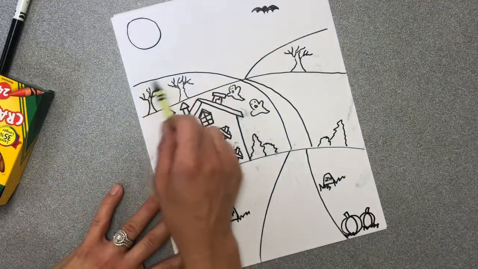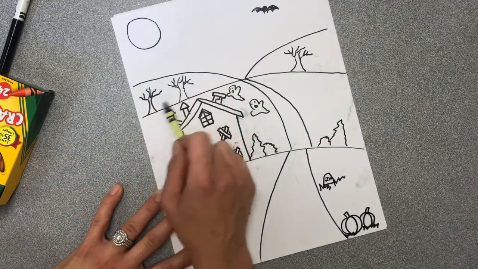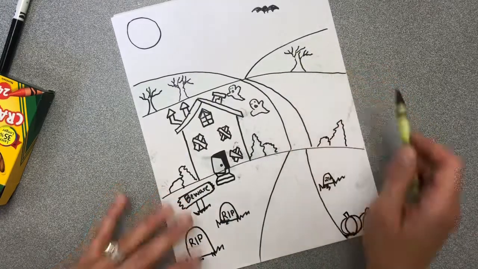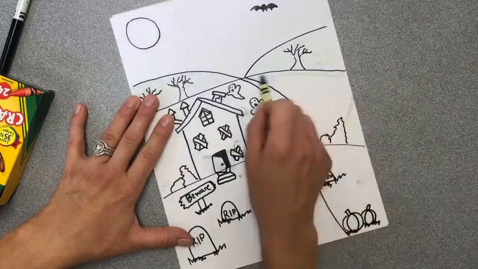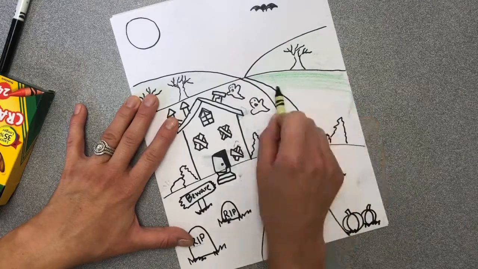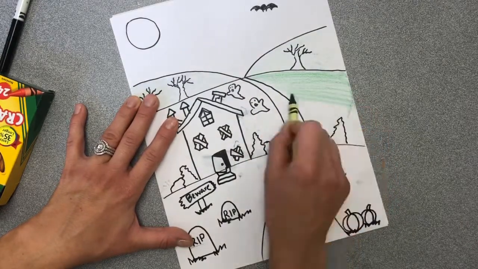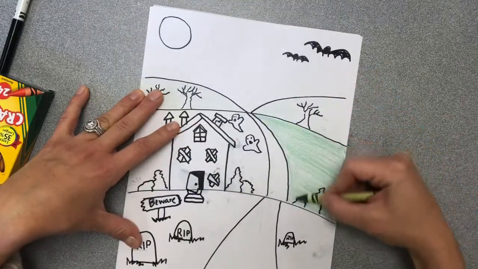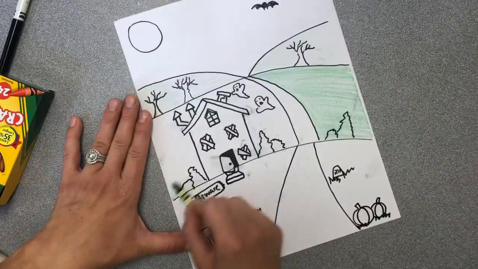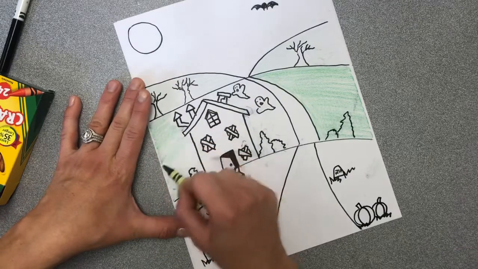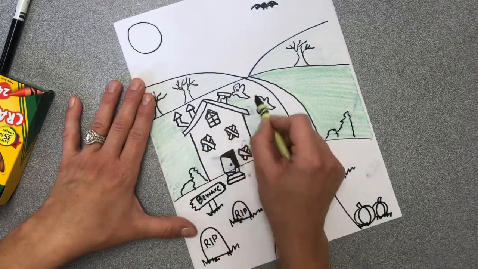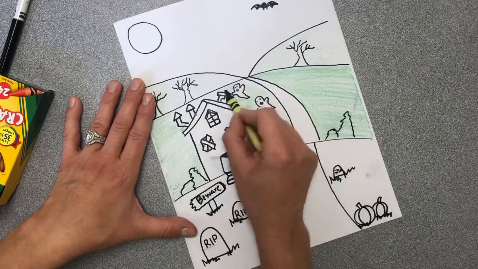To color, I'm going to color as soft as I can. I'm going to barely touch the paper in the background because I want it to look like it's very distant. It's way back there. In the middle ground, I'm going to push down a little bit harder, but not as hard as I can yet. So I'm just kind of filling it in, medium toned. And this is called value, when we create something that's light, medium, and even dark.